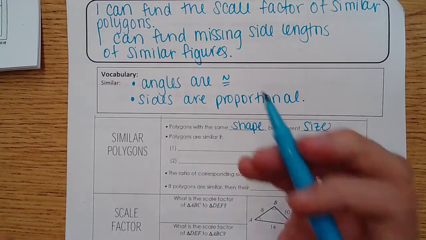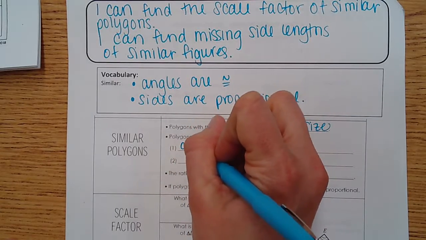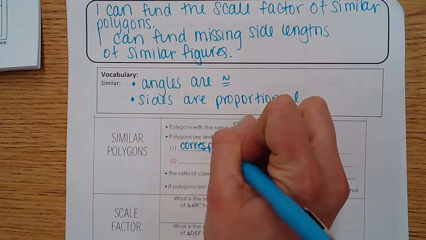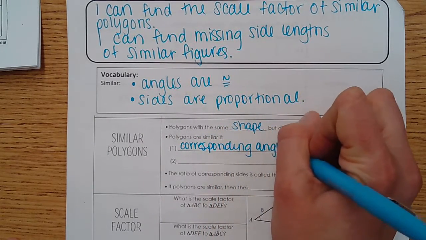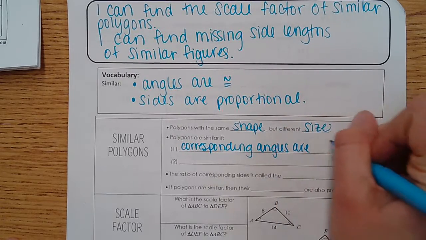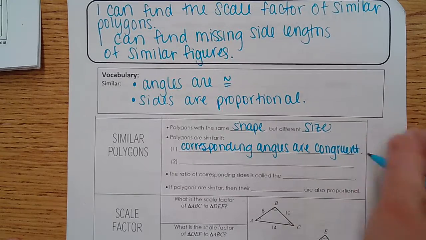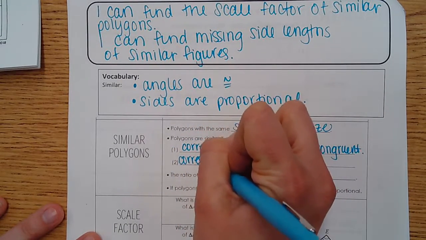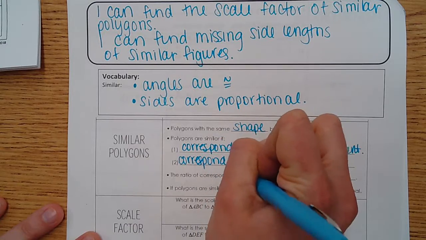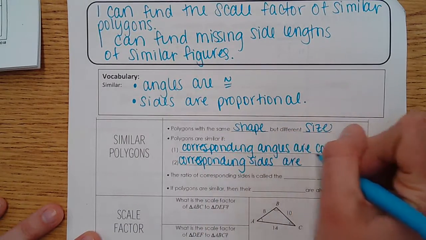So we know that polygons are similar if corresponding angles are congruent and corresponding sides are proportional.